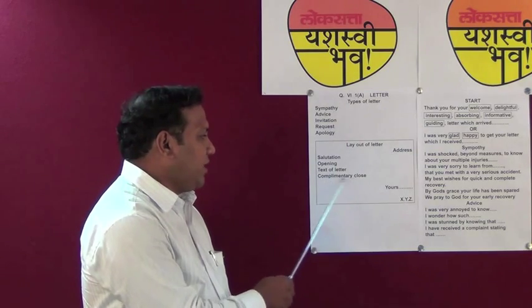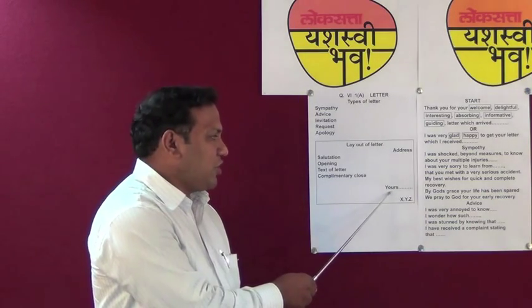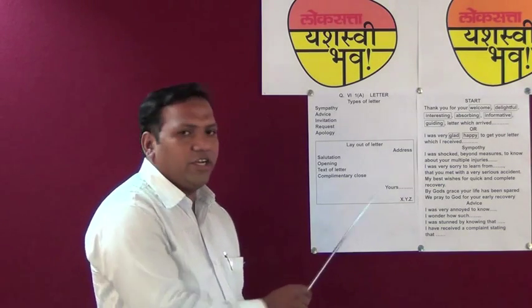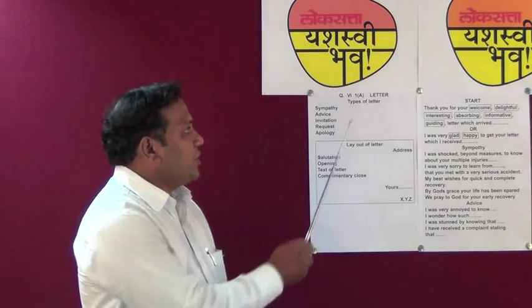And the last part, that is complimentary close. You wish something for your elders, then you greet your younger ones like this, and then come down here, that is yours faithfully, your sincere, your dearest, something like that. You can close with an XYZ. You are not supposed to write down your name. So this is the layout of the letter, which is the familiar letter that I have mentioned.